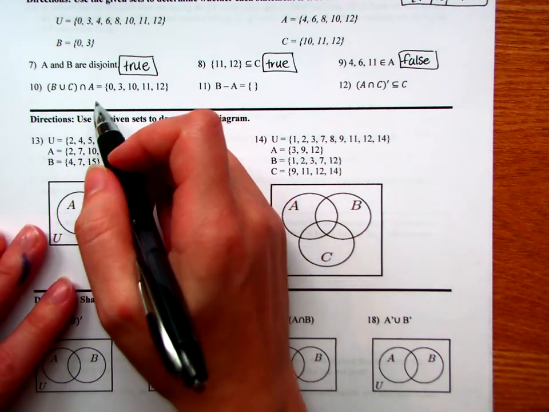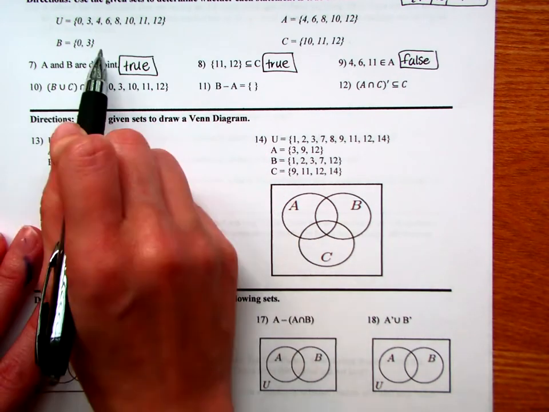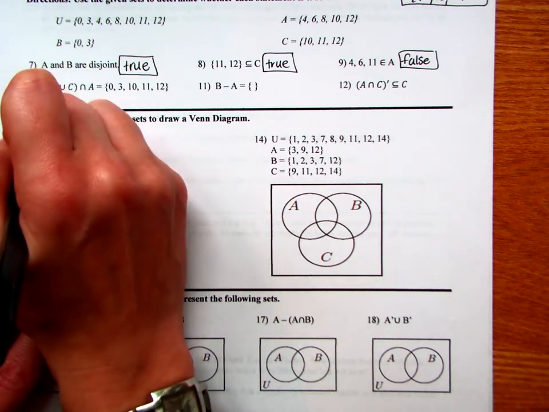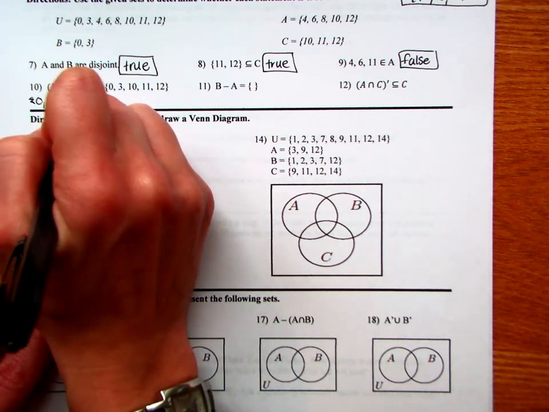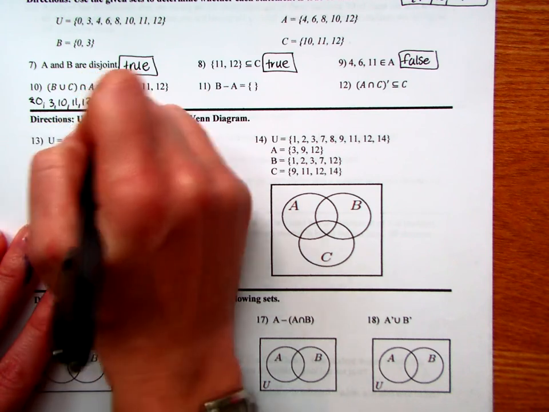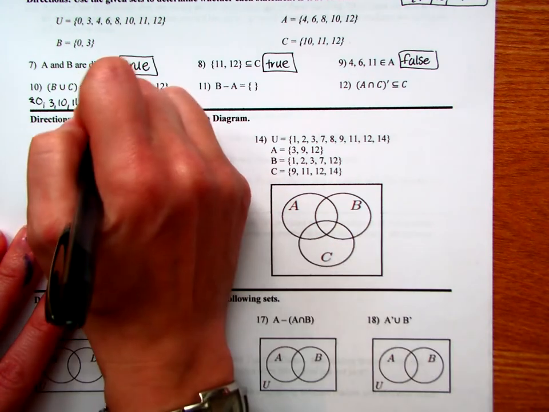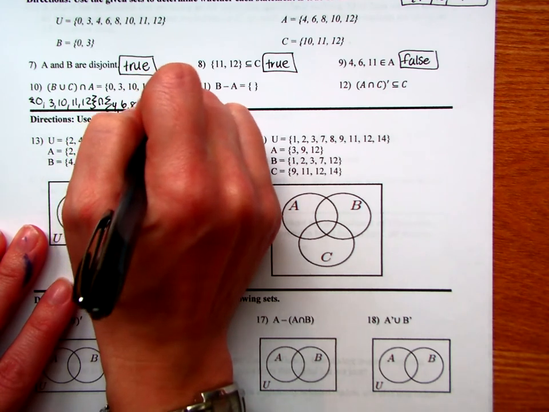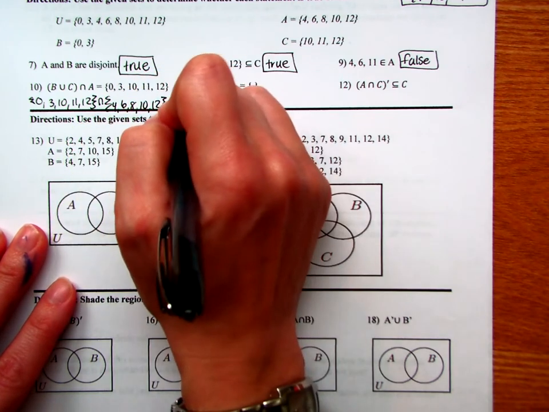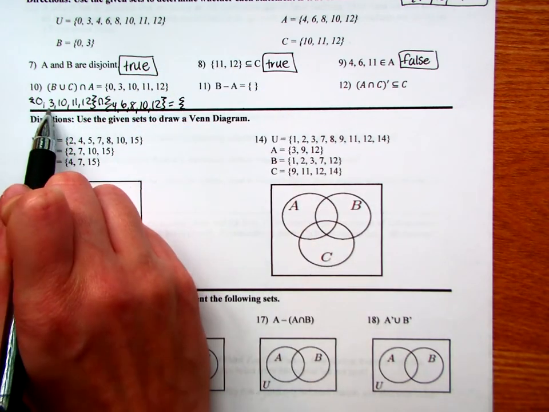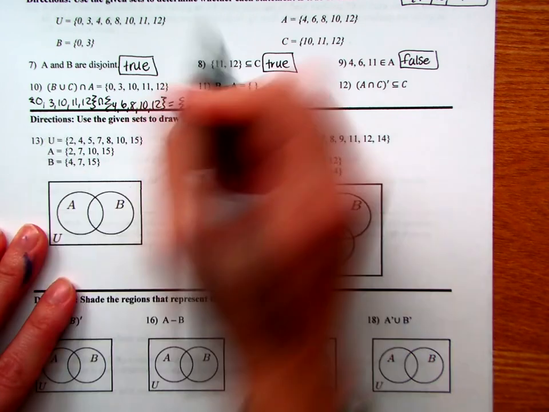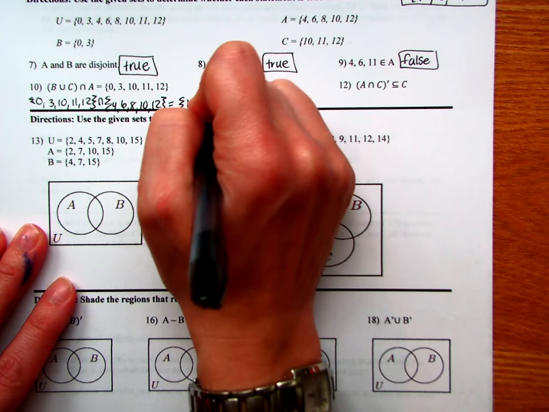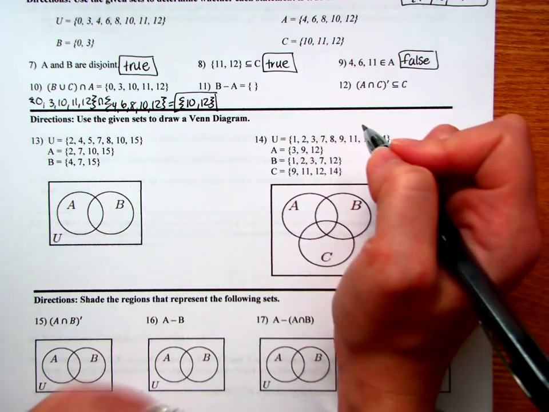This one, I see a parenthesis, so I should do that first, where I do the union of B and C. So if I did their union, I put all their numbers listed once, so 0, 3, 10, 11, and 12. And now I'm going to do that with the intersection of A. So that was 4, 6, 8, 10, and 12. So what I'm looking for is what they have in common. So what they have in common, let's see, they don't both have a 0, not 3, they do both have 10. No 11, and they do both have 12, so that would be my final answer.